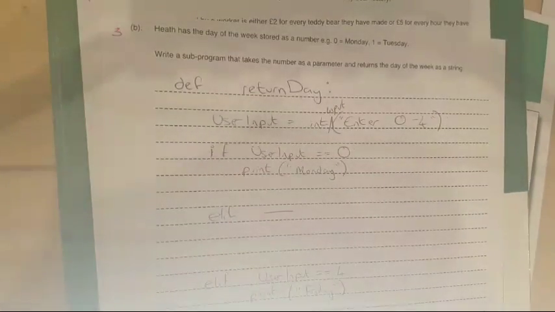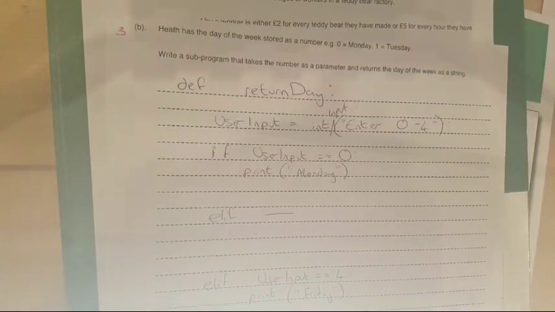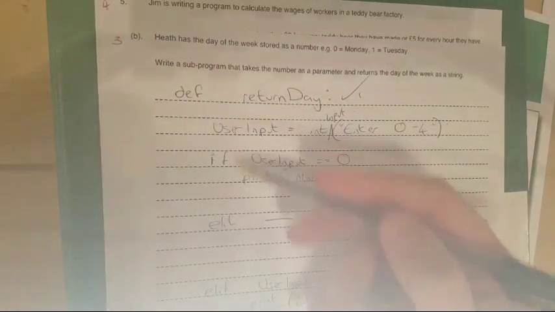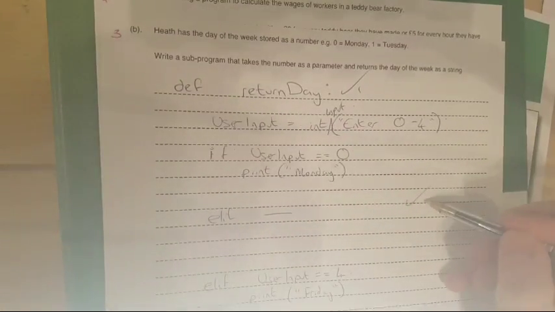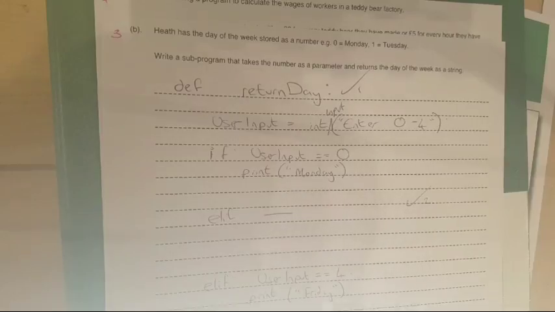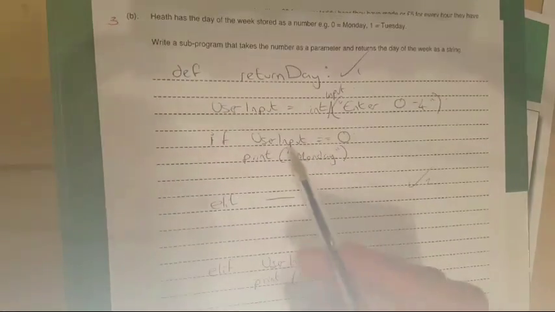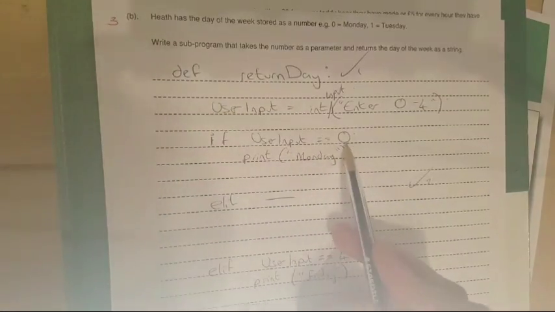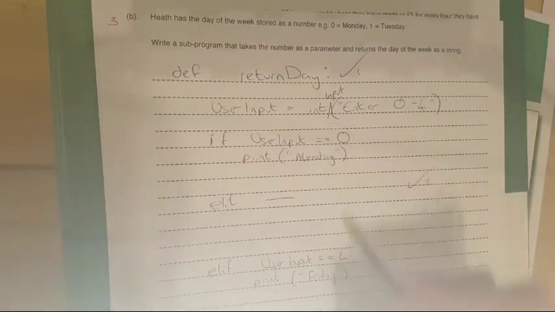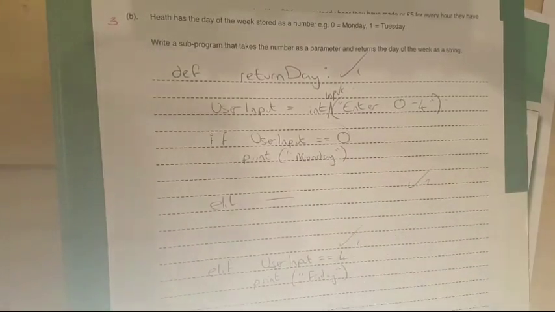Okay. So if we have a quick check through what you're actually going to get on the marks here. An appropriate declaration as a function, you've defined this as return day, so there is your first mark there. The use of selection, so you've used if, elif, so that is fine, that's going to be your second mark there. An appropriate comparison, so here if user input equals 0, so here's your comparison for every single one, so that's going to be your third mark.